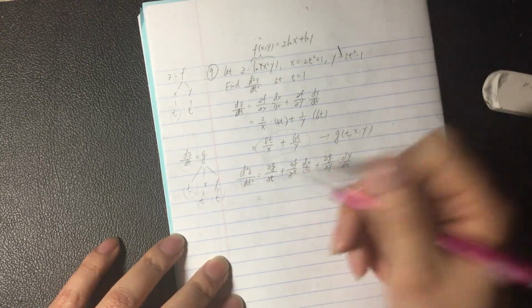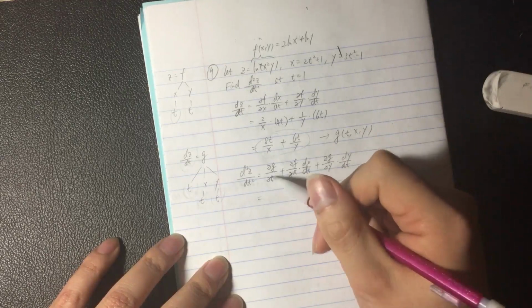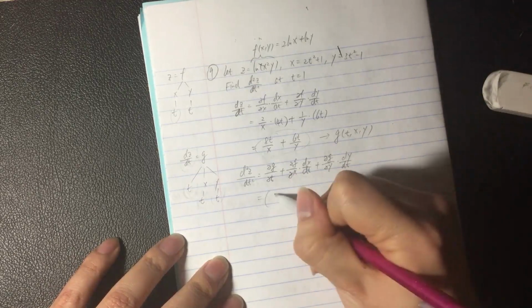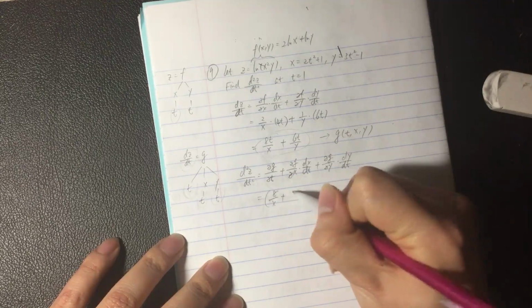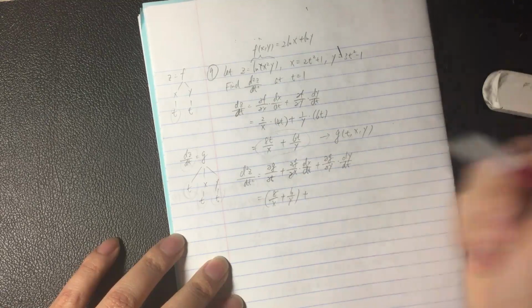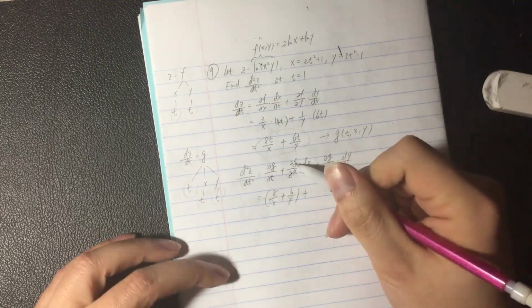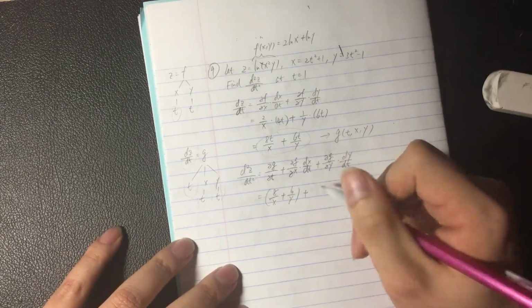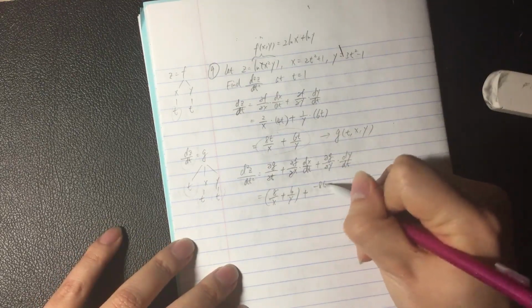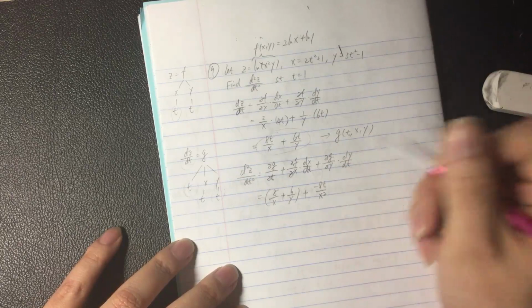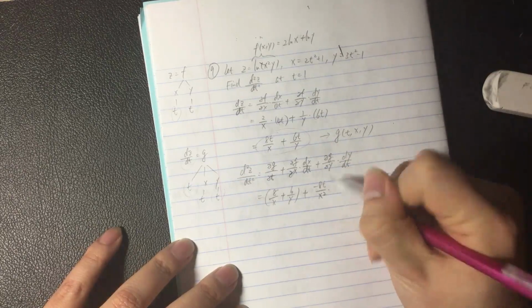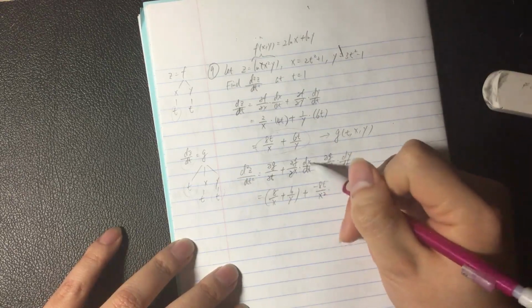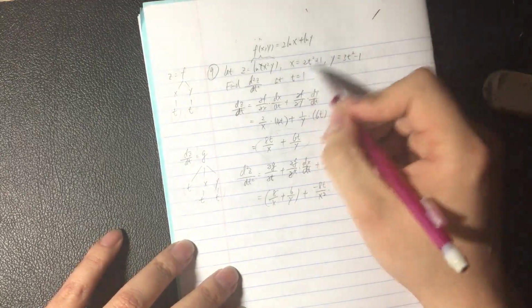Delta g over delta t, take partial derivative with respect to t. I have a over x plus 6 over y. Second term, delta g over delta x, I take partial derivative with respect to x. That's negative a over x squared times dx over dt, take partial derivative with respect to t.